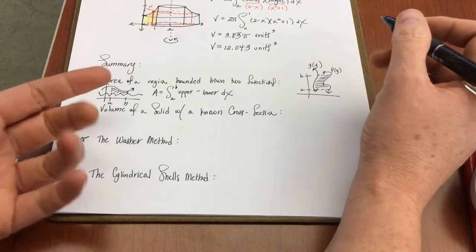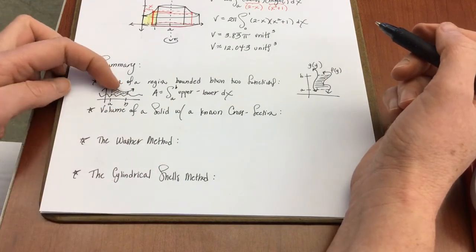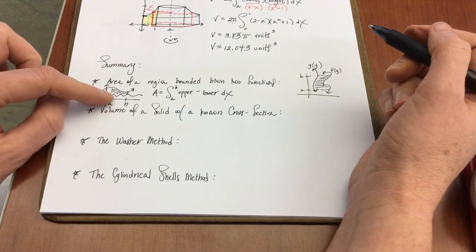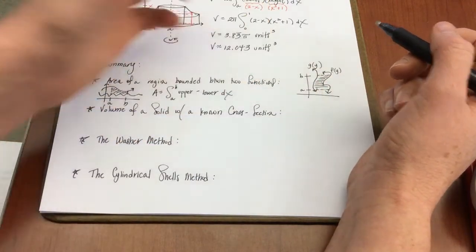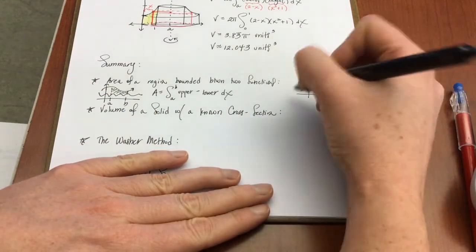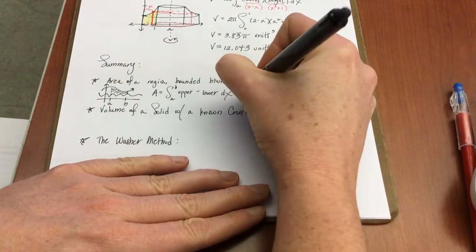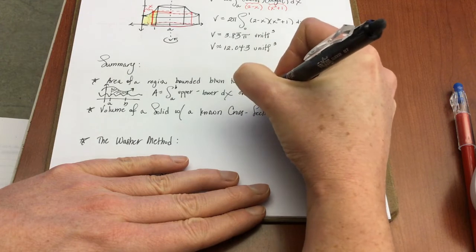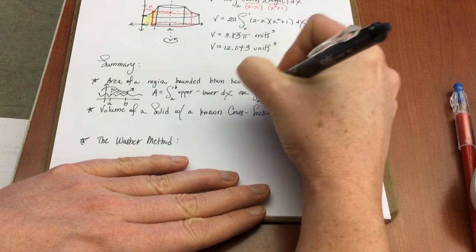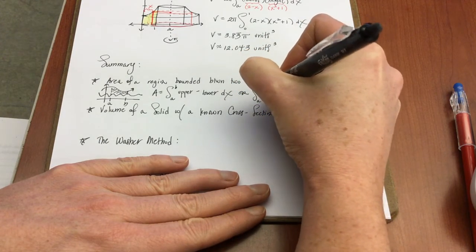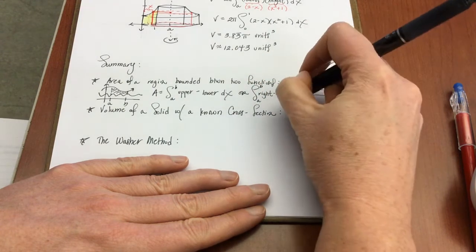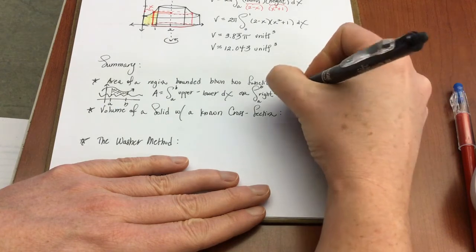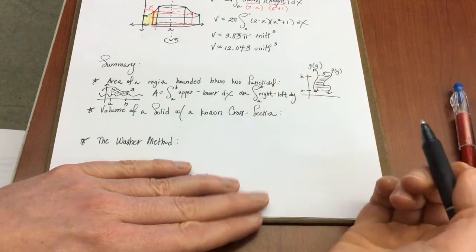In both cases, it's taking the function that's more positive and subtracting off the function that's less positive. So you could say the integral from a to b of right minus left, and that would be if you're doing a dy type deal.